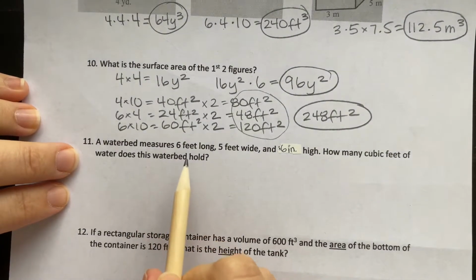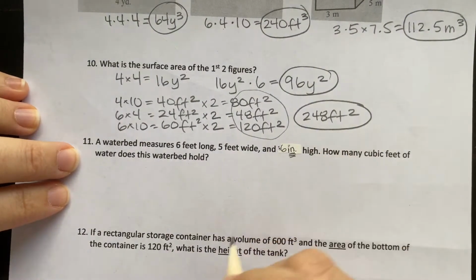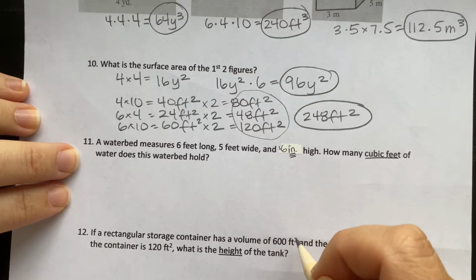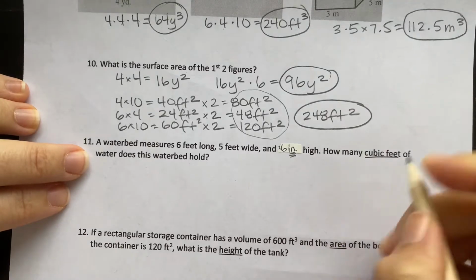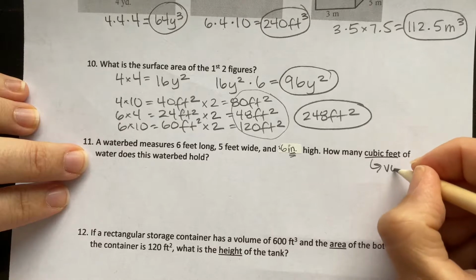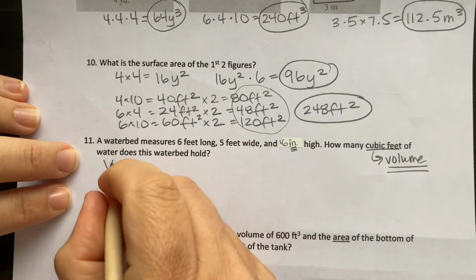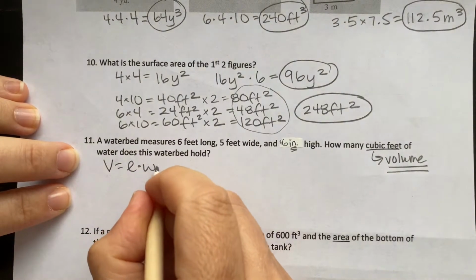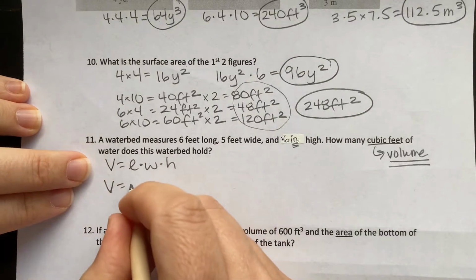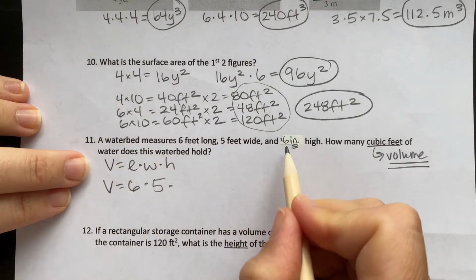Okay, a waterbed measures 6 feet by 5 feet and 6 inches, that's very important, inches high. How many cubic feet of water does this waterbed hold? All right, they're talking about cubic feet. That is your hint that we are looking for volume. Volume. All right, so volume is length times width times height. So in this case, it says the length is 6, the width is 5, and the height is 6 inches.